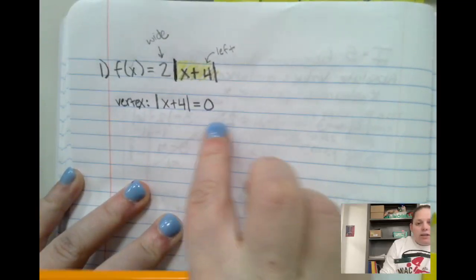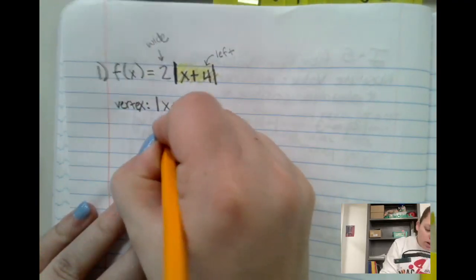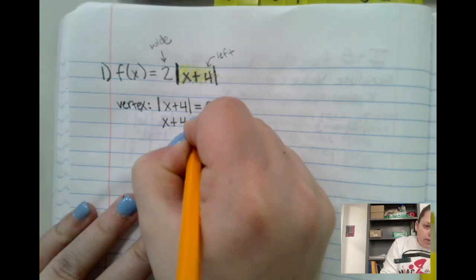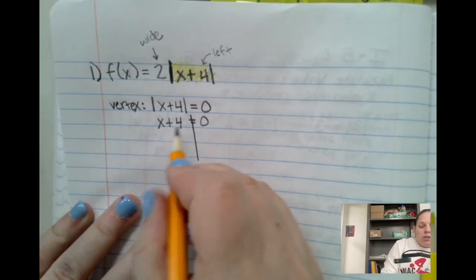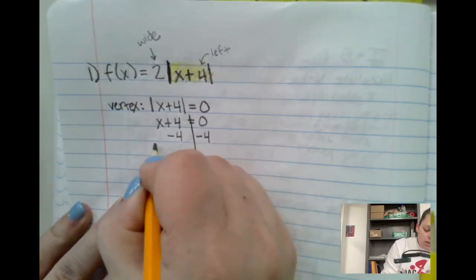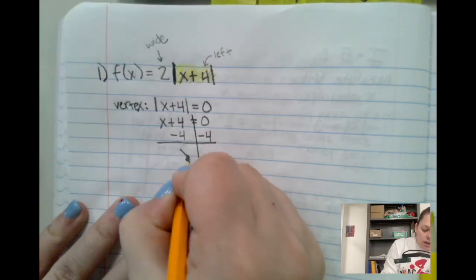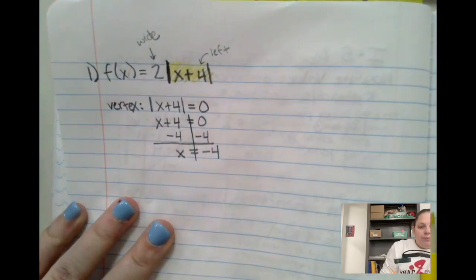We're always looking for that equals 0. So if I solve that, x plus 4 equals 0. To undo this plus 4, I'm going to subtract 4. If I do it to one side, I do it to the other side. X equals 0 minus 4 is negative 4.